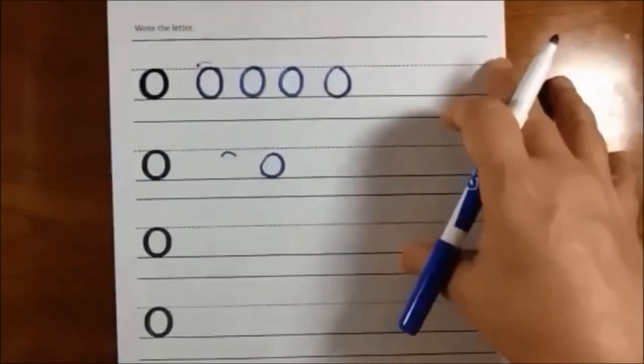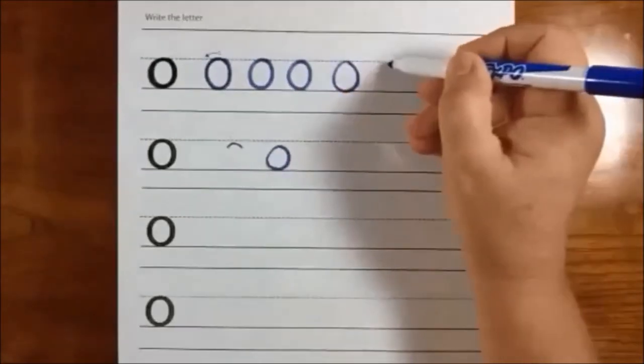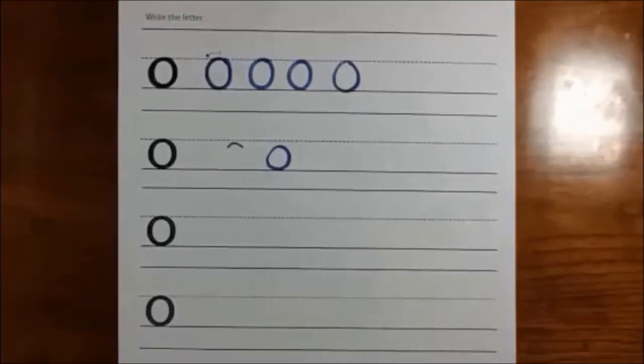Okay? It's pretty simple. If you've got the uppercase, you should be able to get the lowercase. They look the same. This one is just smaller, under the midline. Okay? So we'll practice that. The lowercase o.